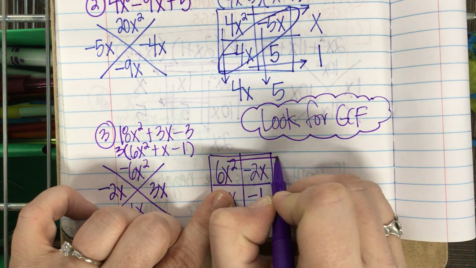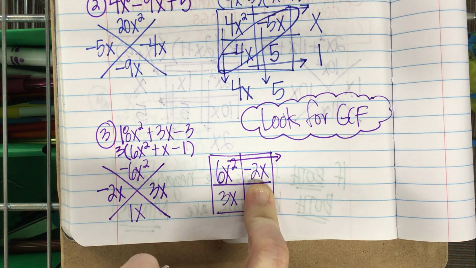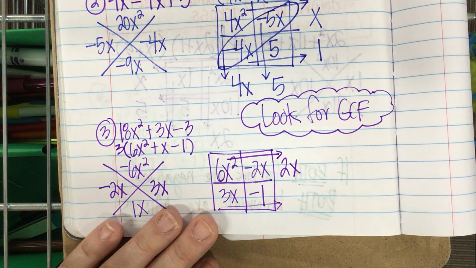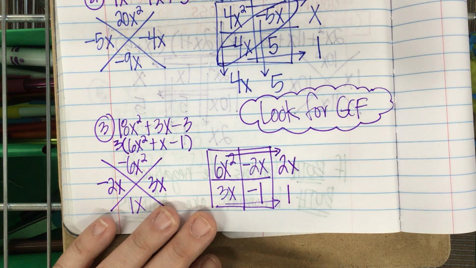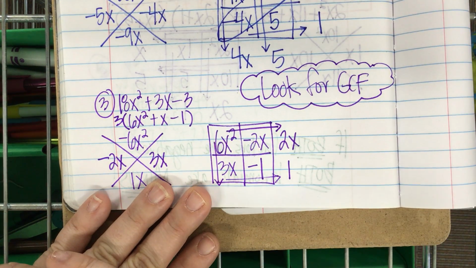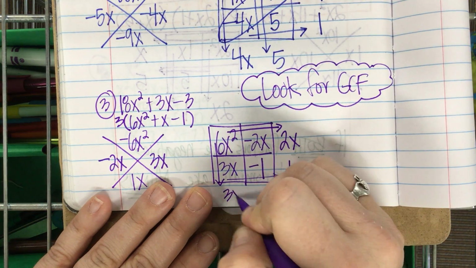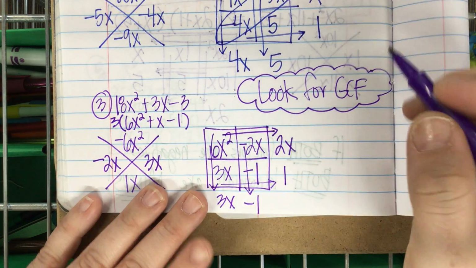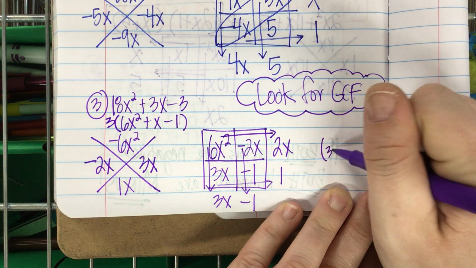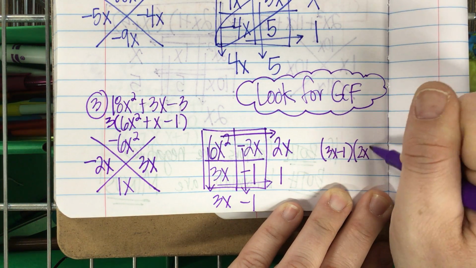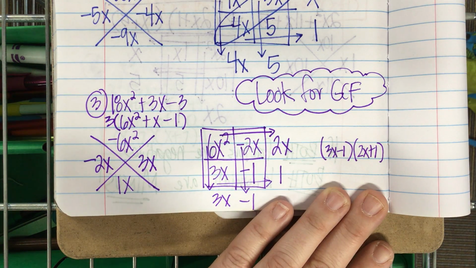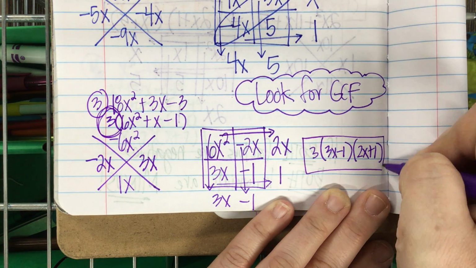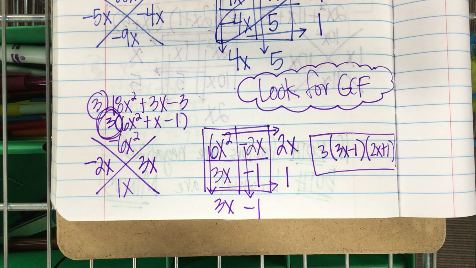All right, what do 6x squared and negative 2x share? They share 2x. What do 3x and negative 1 share? 1. What do 6x squared and 3x share? 3x. And what do negative 2x and negative 1 share? Negative 1. So my factored answer is 3x minus 1 and 2x plus 1. Oh, with a greatest common factor of 3. Don't forget that GCF.